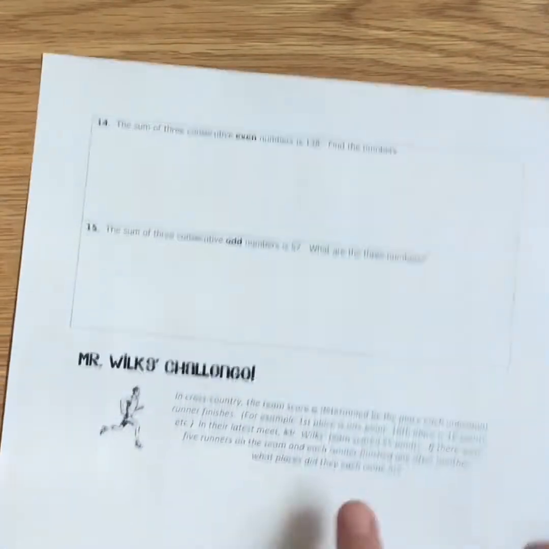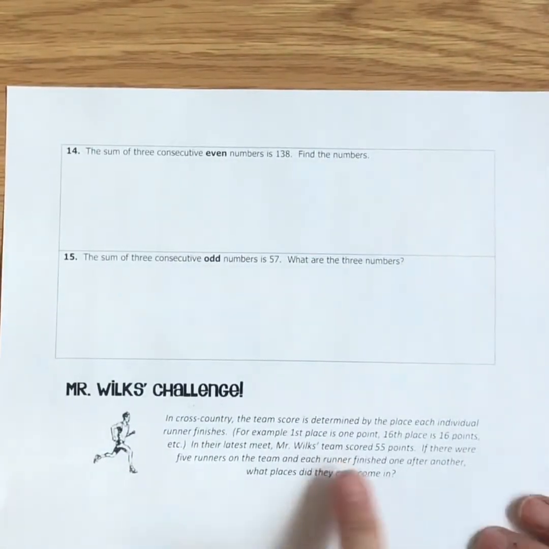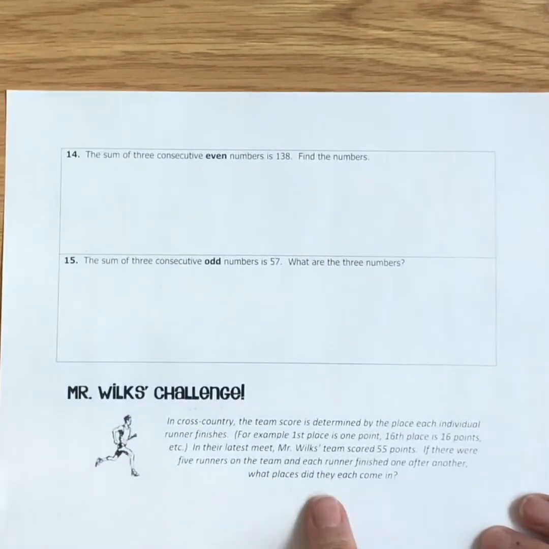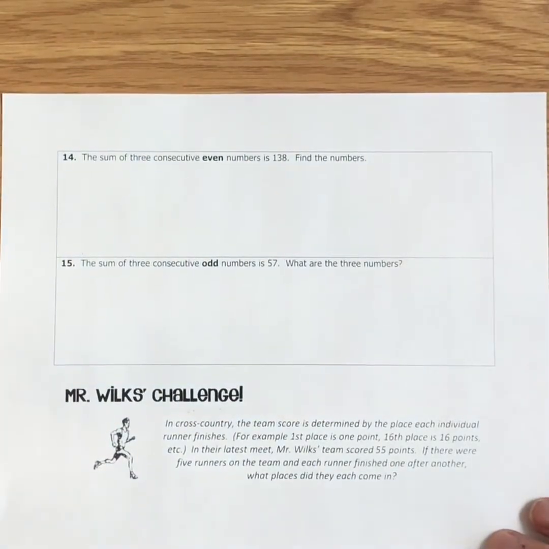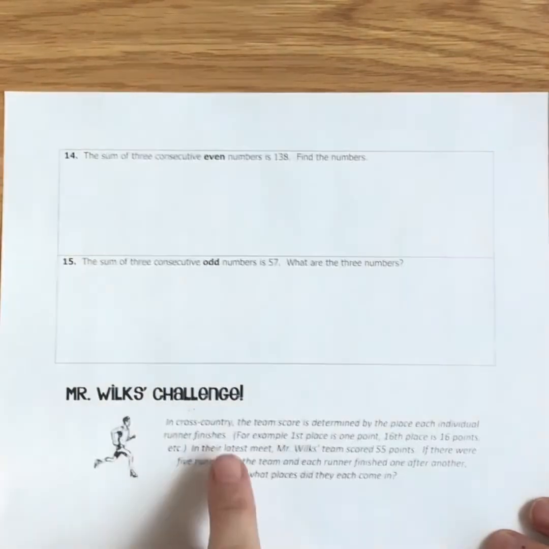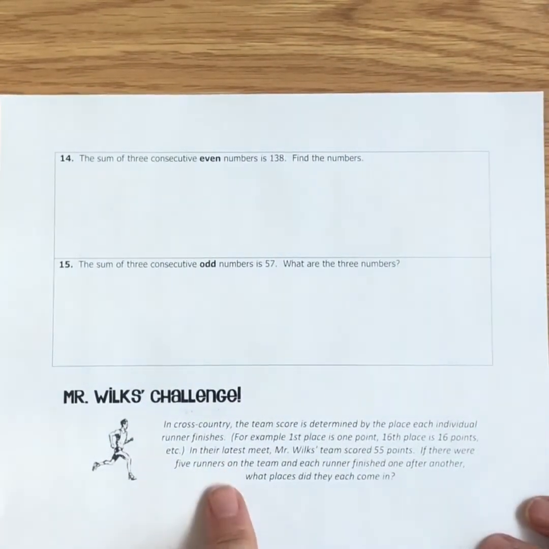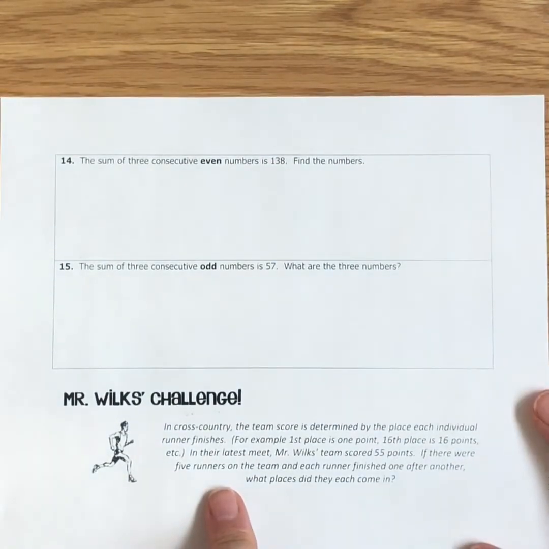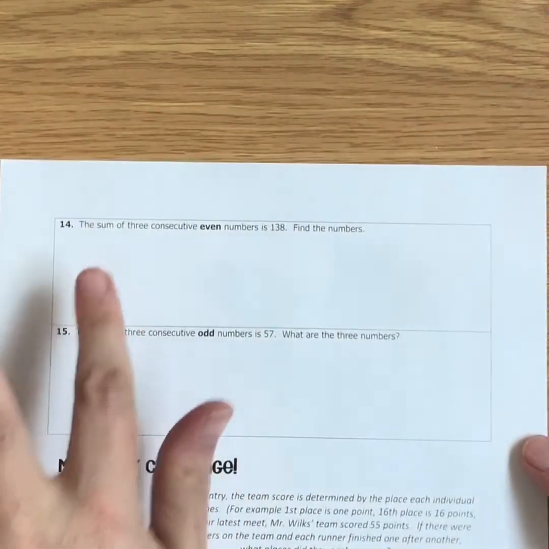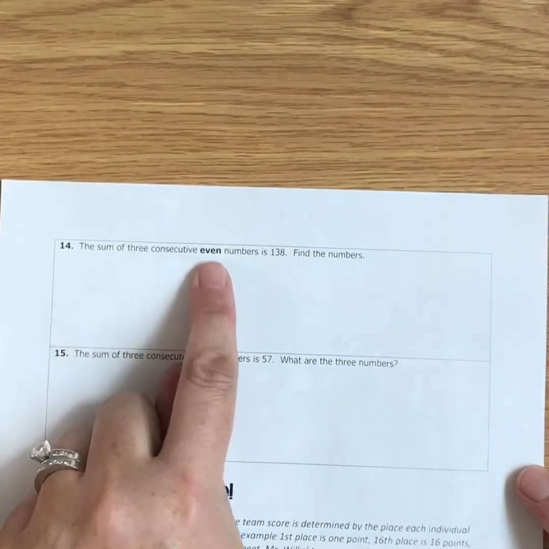Now, you're going to do the same thing for these 2. And the challenge, I want you to really try, even if you're worried about word problems, just see what you can do. Now, notice on 14 and 15, they say the sum of 3 consecutive numbers.